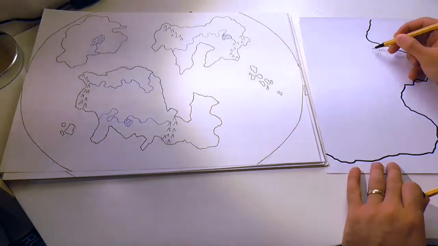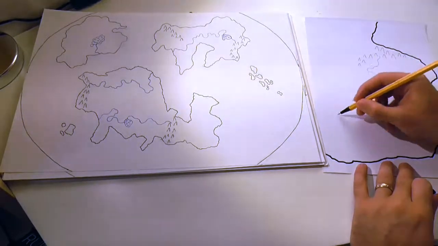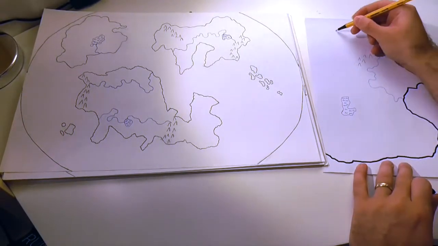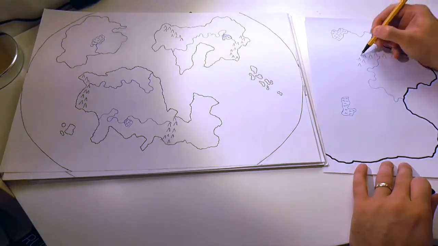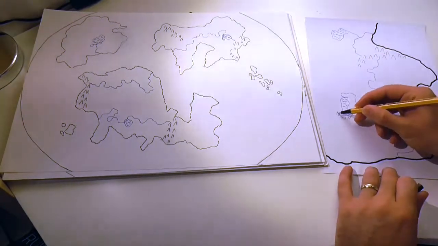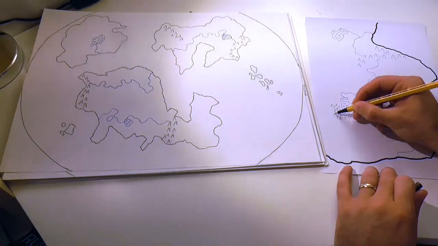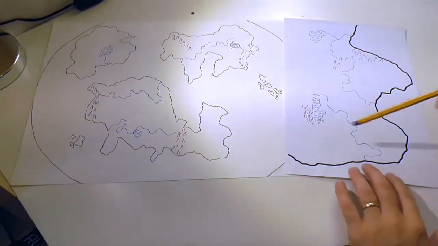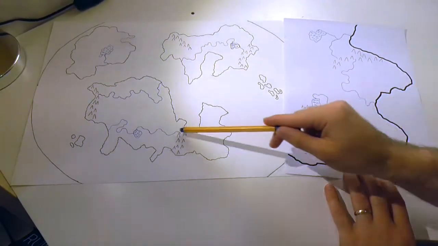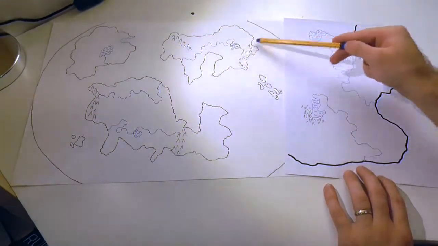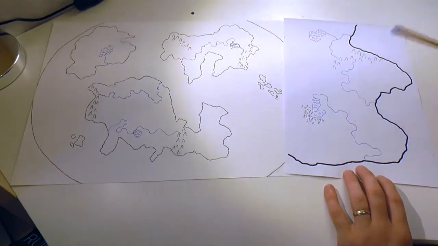And now I'm just real quick gonna do the same thing to this bit that I've done to the other bit, which is some mountains and some rivers and lakes. And I'm just gonna do it real quick because you know the principle by now. So there we go. Again, these mountains are nowhere near as tall as these other mountains that I've put out on the bigger map. But the principle is the same.